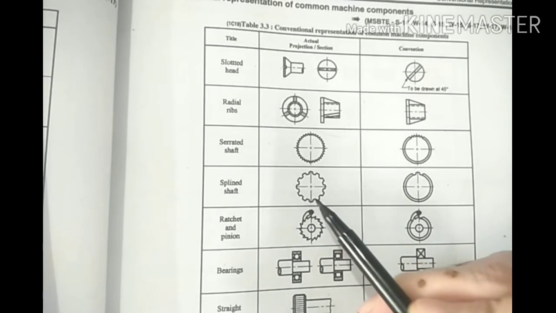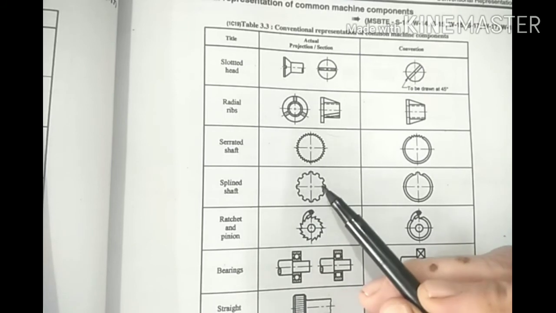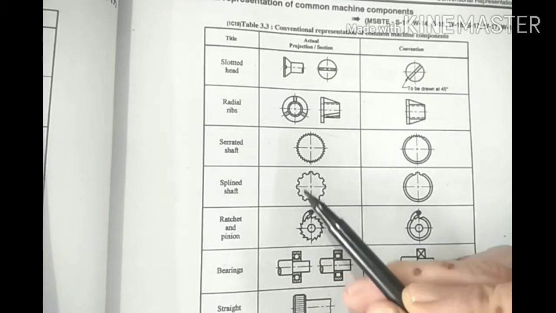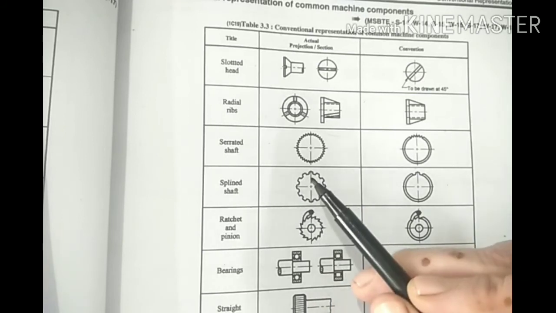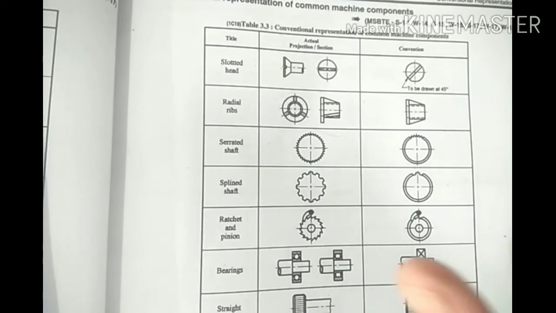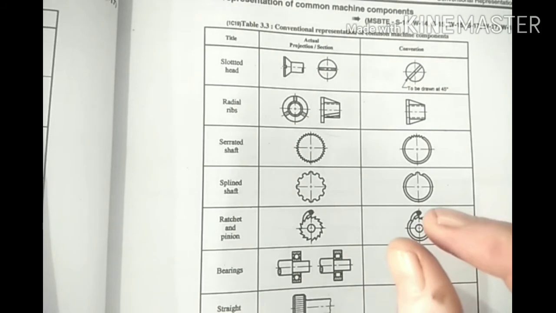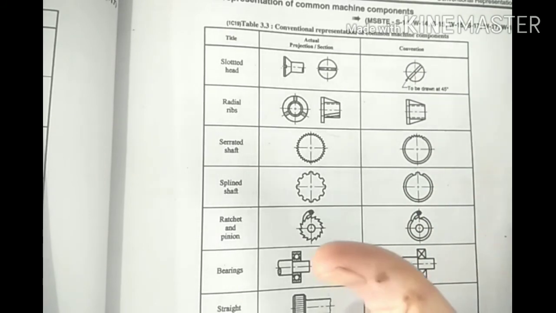Spline shaft. The difference between a gear and a spline shaft is that the gear has teeth on the periphery, and the shaft also has teeth on the periphery, but for the gear the thickness is less than the diameter, and for the spline shaft the diameter is less than the length.